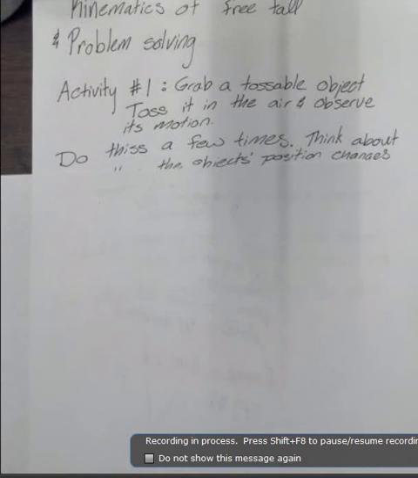But that's all I want you to do, is just toss it in the air and catch it, and observe the motion. Do it a few times. And I want you to think about, how does the object's position change? And don't just tell me, well, first it goes up and then it comes down. We know first it goes up and then it comes down. I want you to think about, how does it go up and how does it come down again over time?